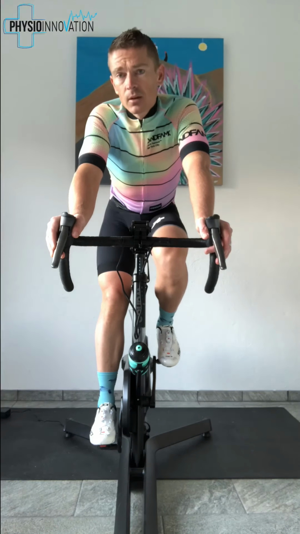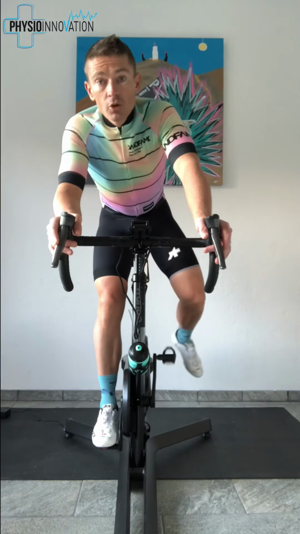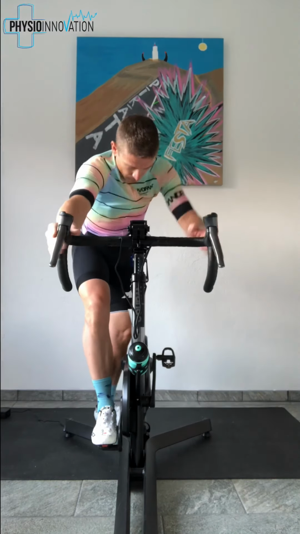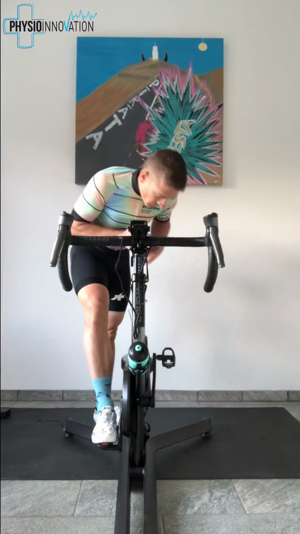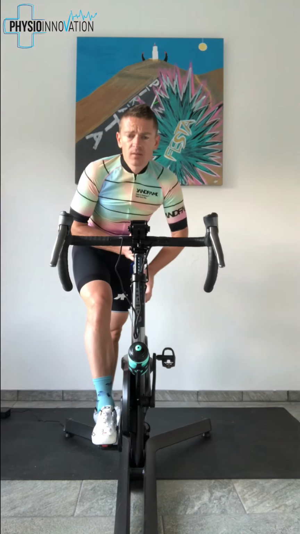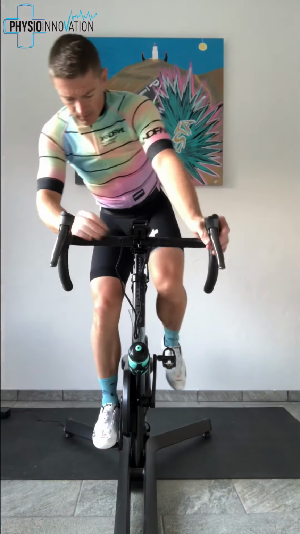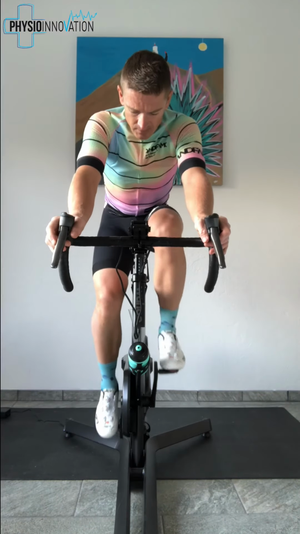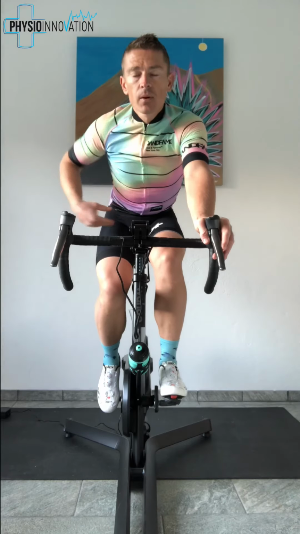And another example, from a maybe too low position, something that I often see. A too low position will always change something around your hip.